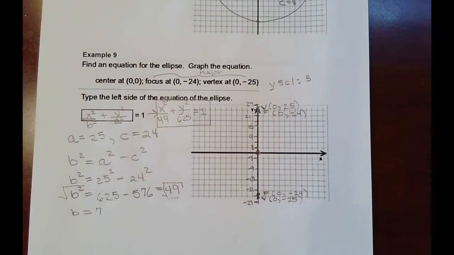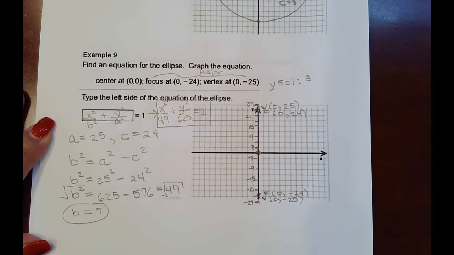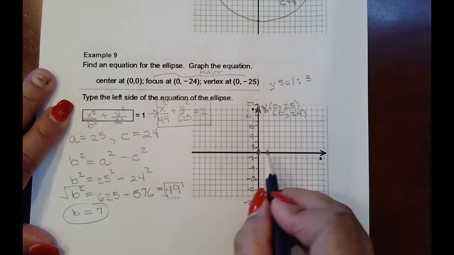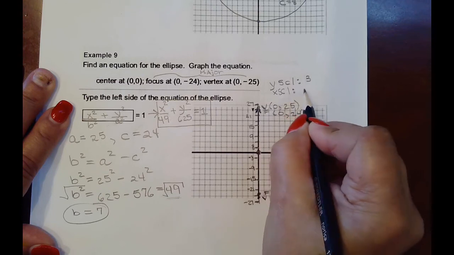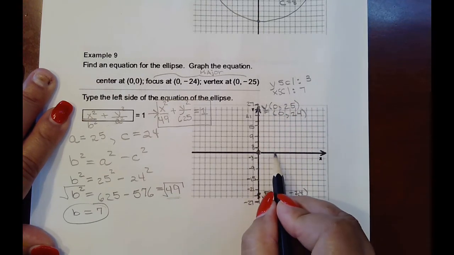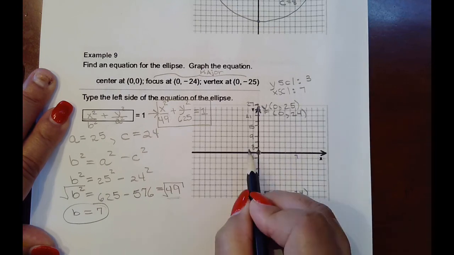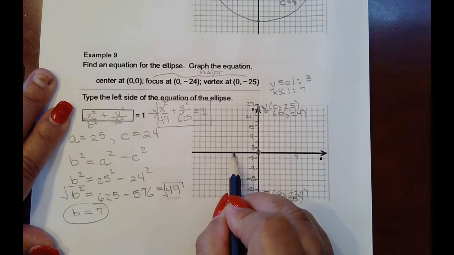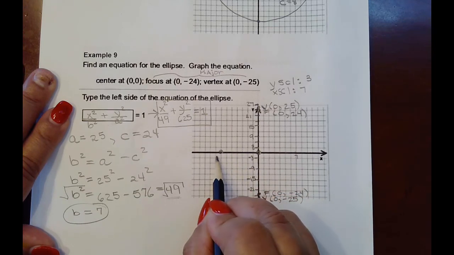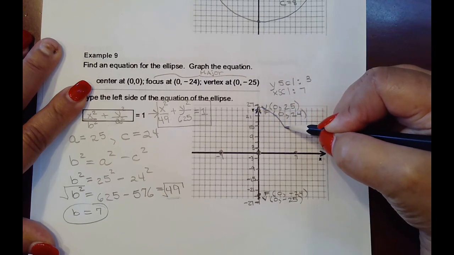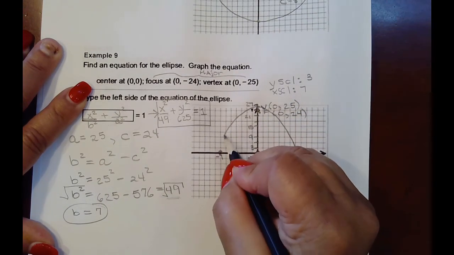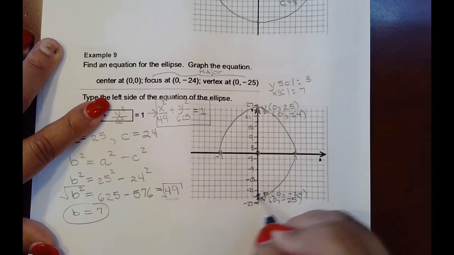And then to complete what they've asked of us is to give the graph, and so all we need to do is take the B value, which was this 7, use it in its squared form in the equation, but in its square root form when we're graphing. So my x scale, I'm just going to count in 1s on the x-axis because I don't have to go very far. I'm just going to go 1, 2, 3, 4, 5, 6, 7, and then out to 7 the other way. 1, 2, 3, 4, 5, 6, 7. So right there. Right here. And then just connect those outer points coming from the vertices. Just connecting the two main vertices to the co-vertices.